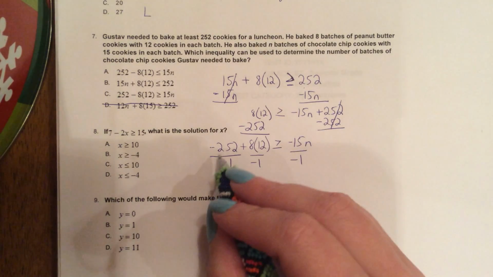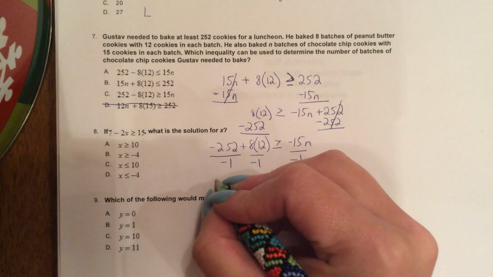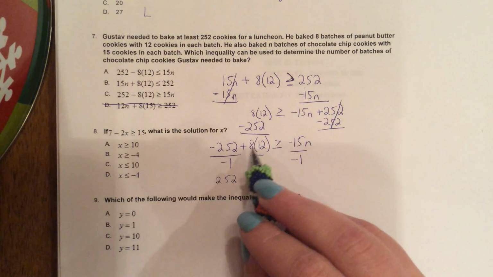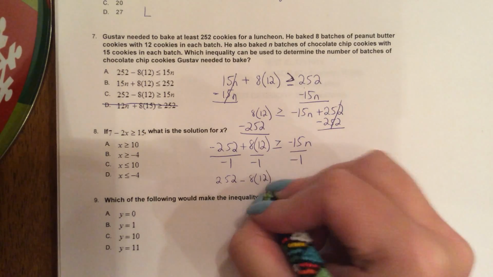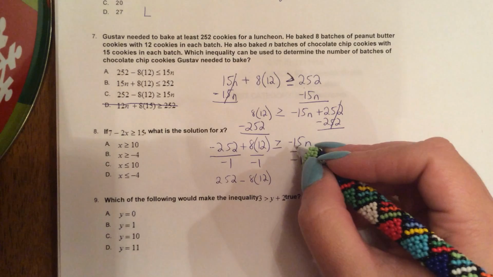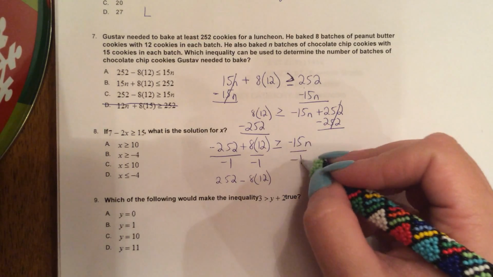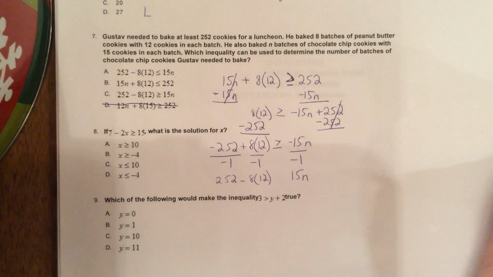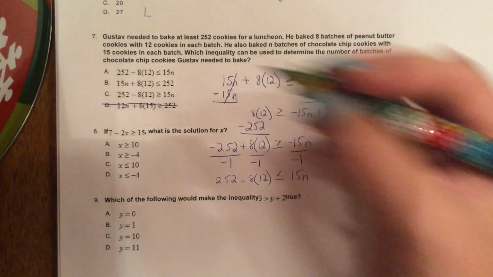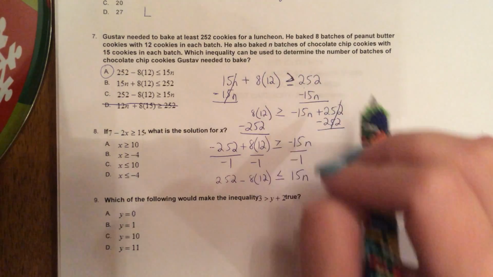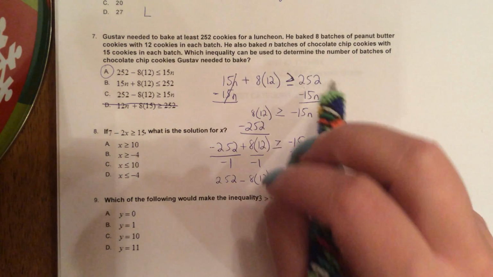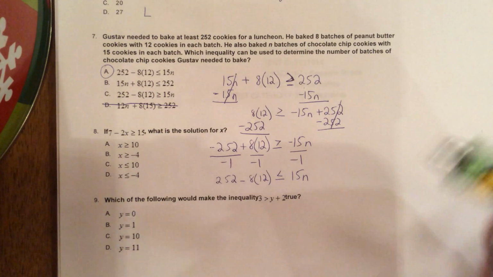Okay, so here, negative 252 divided by -1 is positive 252. Positive 8 times 12, okay, would change to negative 8 times 12. Then negative 15n divided by -1 is positive 15n. And then this sign, since you divided by a negative, you would flip the sign. So then your answer would be A. Okay, but again, you could just solve it, okay, because you're very intelligent and good at just solving for the answer, and then just plugging it in and see which one works.